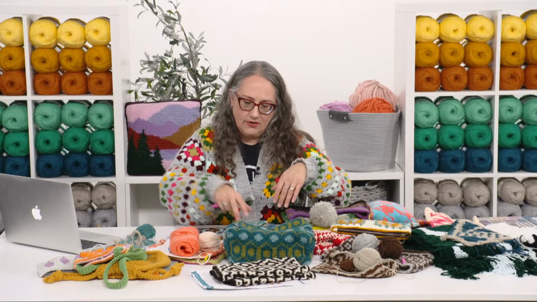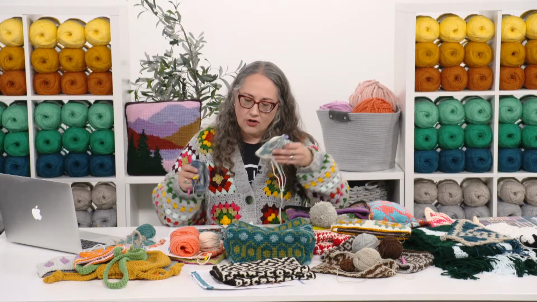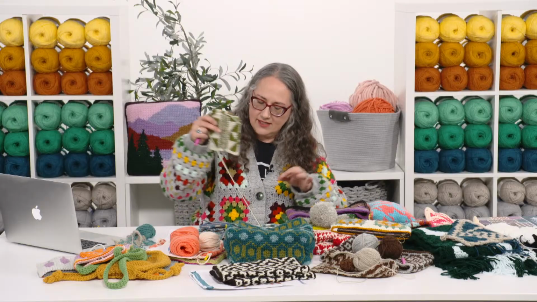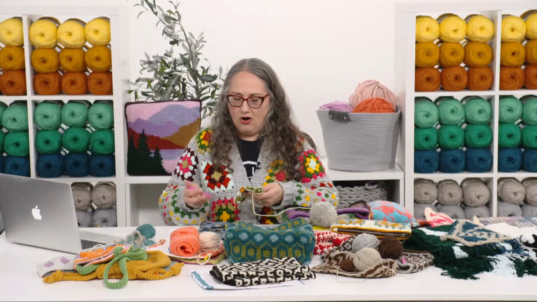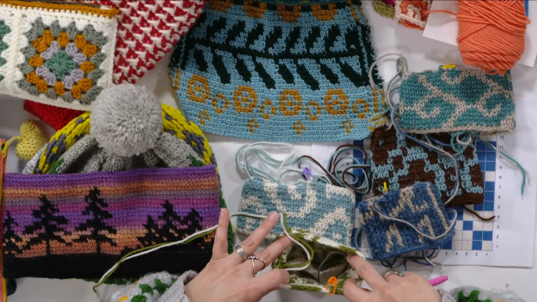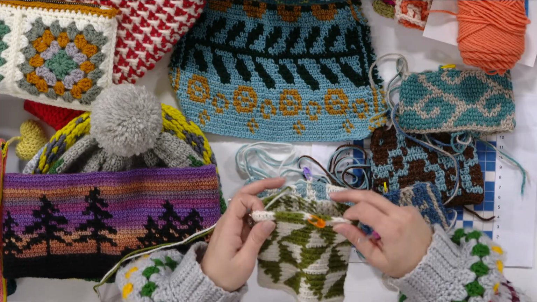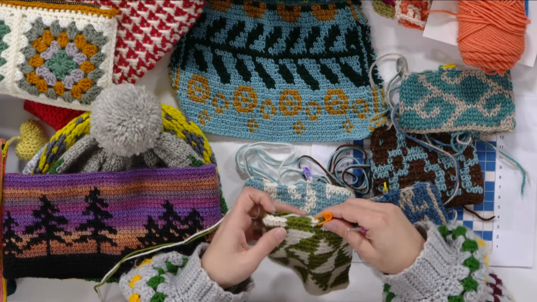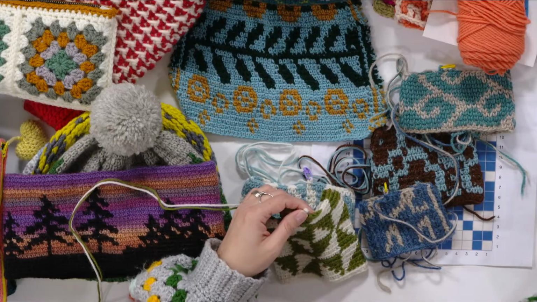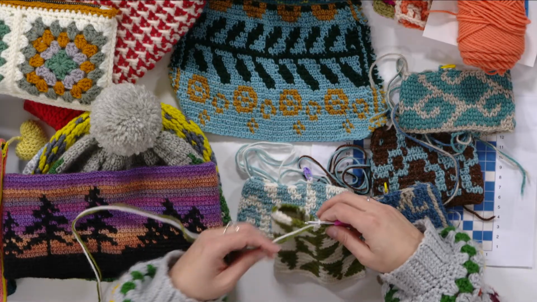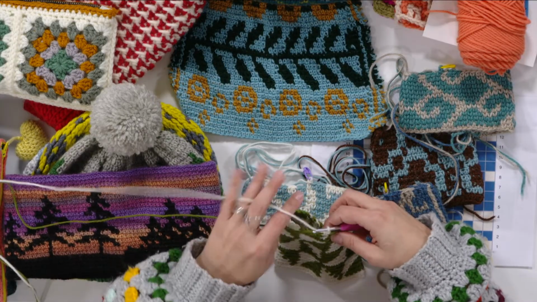So I want to show you what I mean by that. So here are some samples. These are all what I would consider tapestry crochet. And they're all worked as like a tube in the round. You can see this is a circular thing. And you're working it with the right side facing you all of the time. And you have 2 different colors. So I'm just going to do a few stitches so that you guys can see what is happening here.